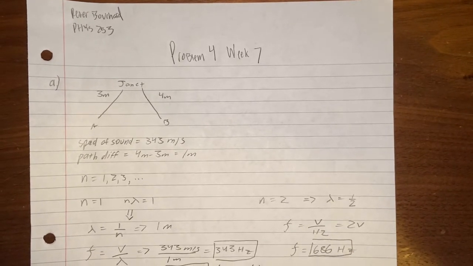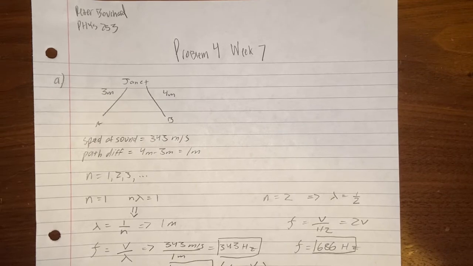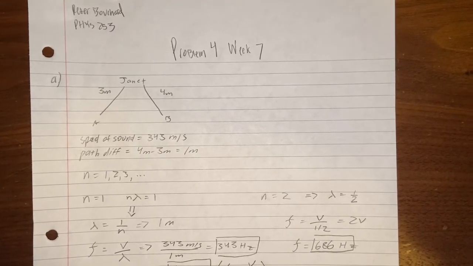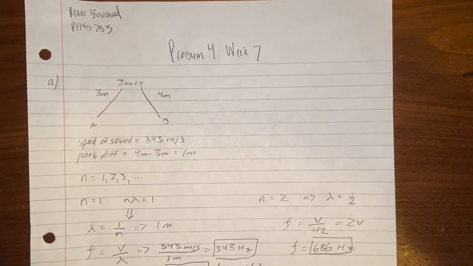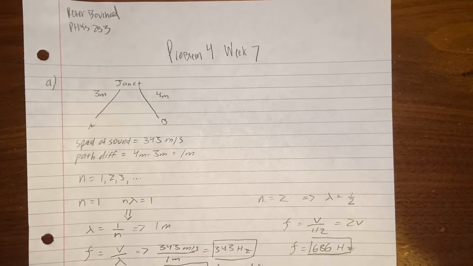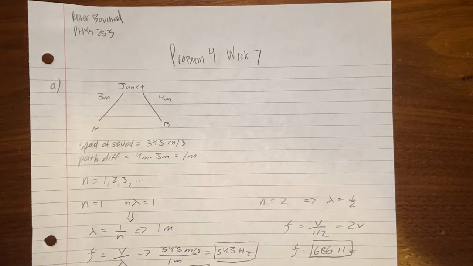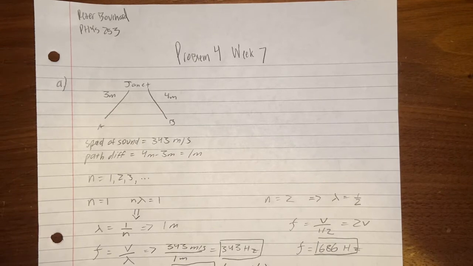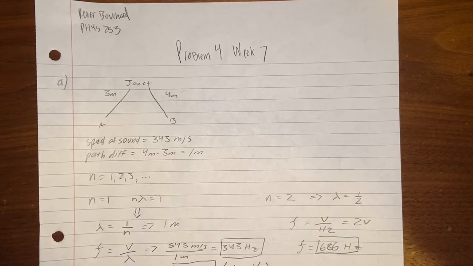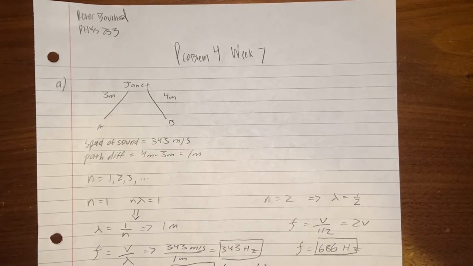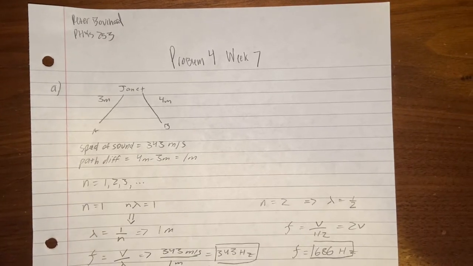It is also important to note that the people listening to the speakers notice that the sound level varies due to constructive and destructive interference as the pitch is increased. In the first part, A, we are trying to find at what frequencies Janet will notice a maximum in sound intensity.